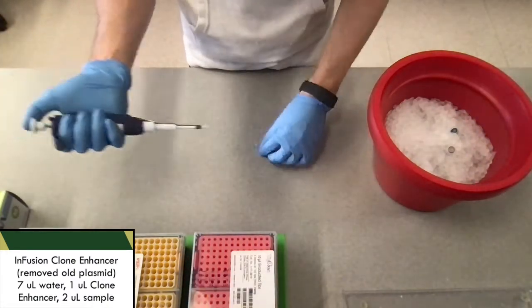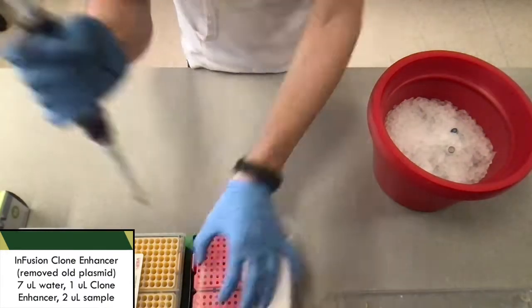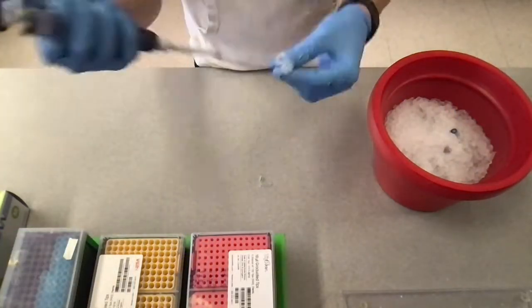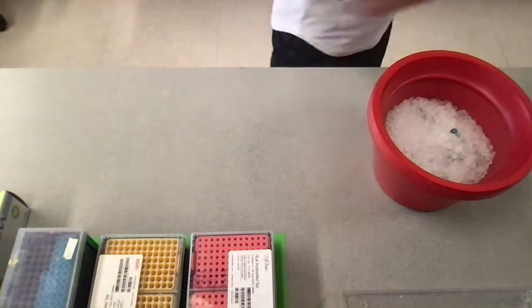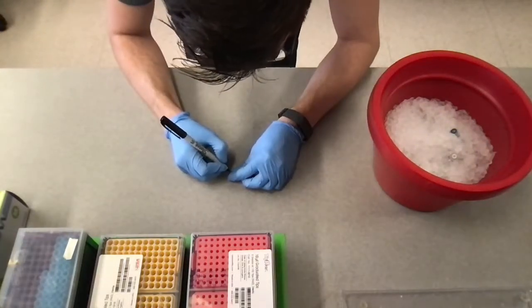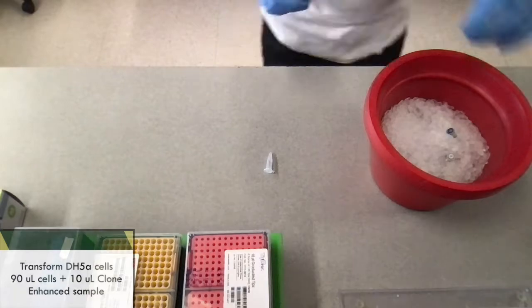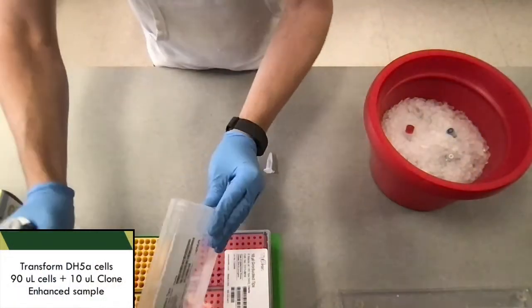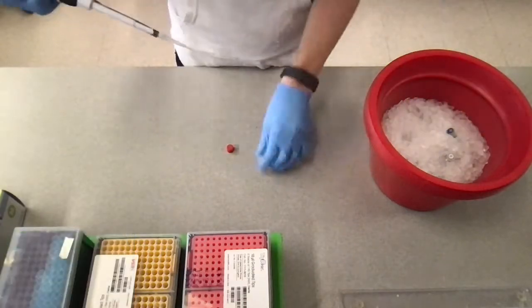So we add 1 microliter of Clon Enhancer, 7 microliters of water, and 2 microliters of our sample. And that's going to go at 37C for 15 minutes and then 50C for another 15 minutes. Once that's complete, we're going to go ahead and transform our DH5 alpha cells.